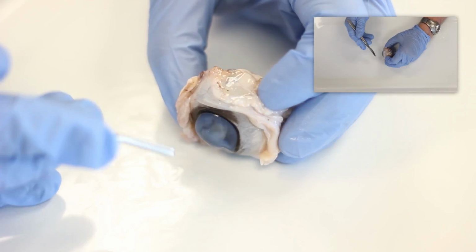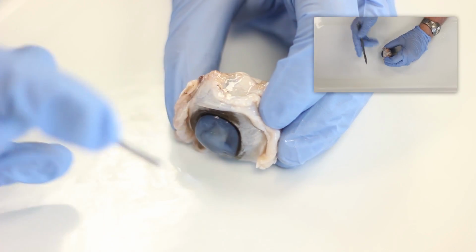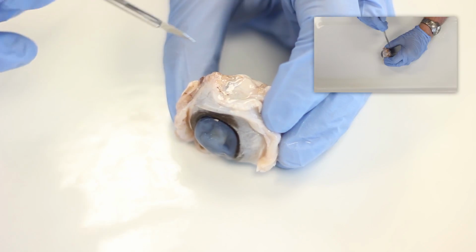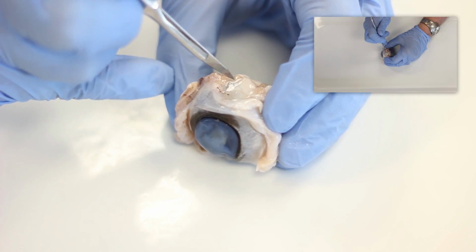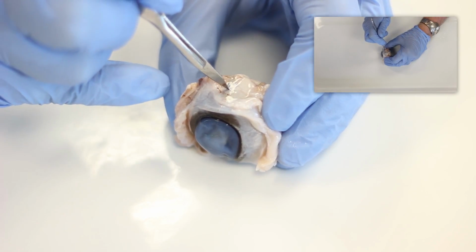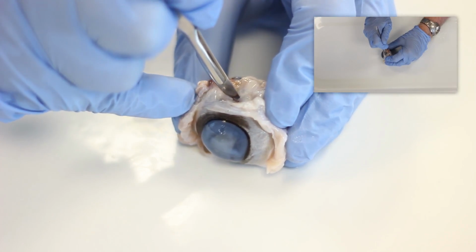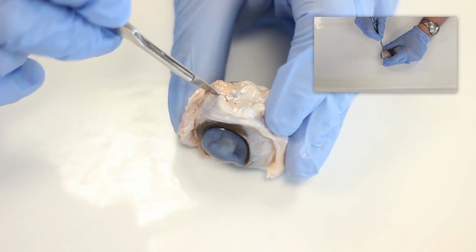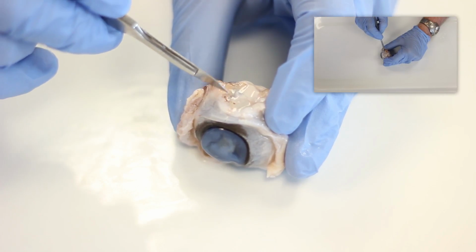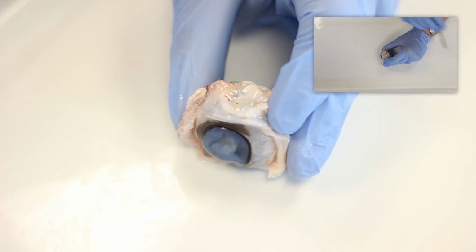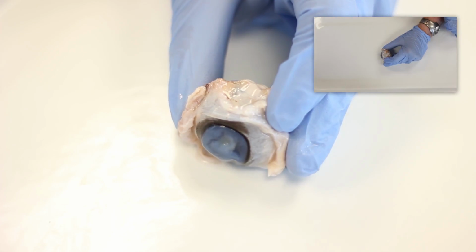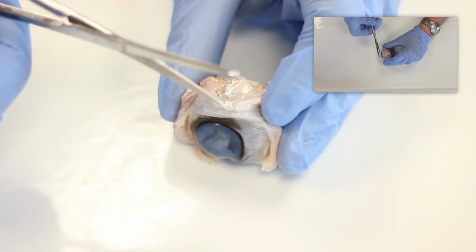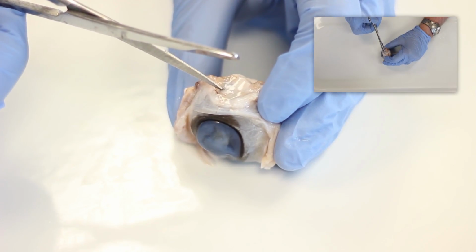To reveal the interior structures of the eye, hold the eye so that the front of the eye is on the right and the back of the eye is on the left, and insert the sharp scalpel in the equator of the eye, halfway between the anterior and posterior surfaces. You'll notice that as soon as the incision is made with the scalpel, some watery fluid exits through the incision. That fluid is aqueous humor, the watery fluid that occupies the front portion of the interior of the eye.